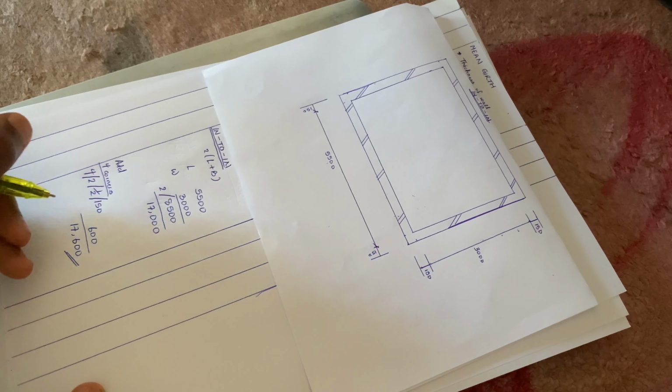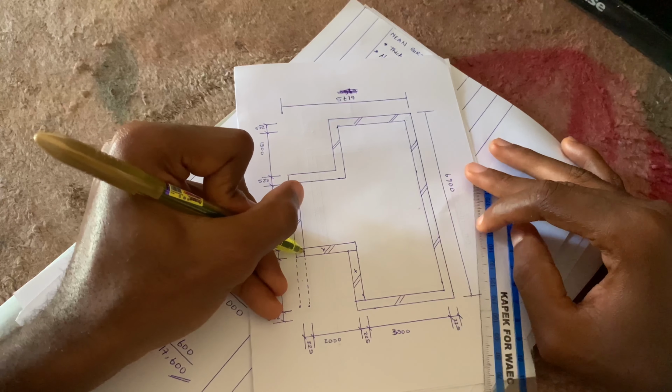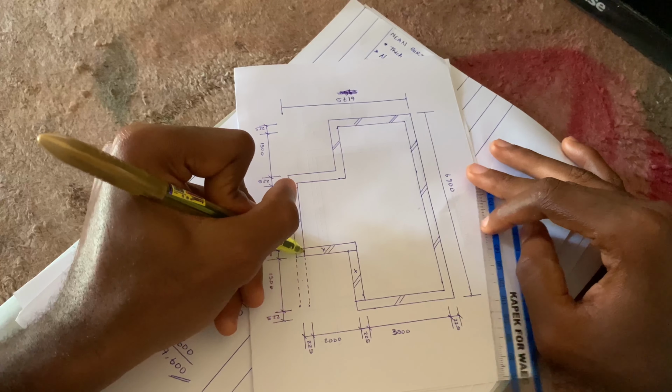Let me use a dotted line so that you can see what we're actually doing. We bring it down here. So this one that we've cut, this is it here, and the dimension is 1500. Now, the next thing we're going to be doing is cutting this part, from here to here is what we're going to be cutting.